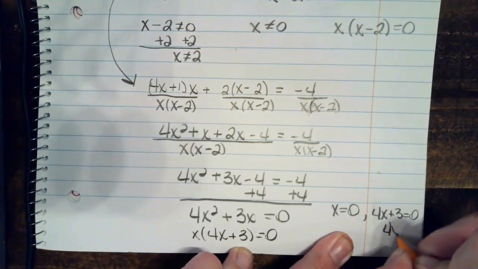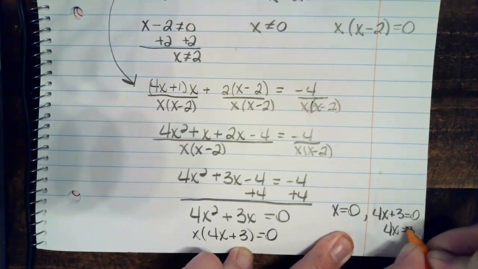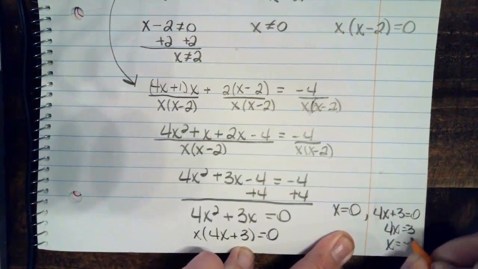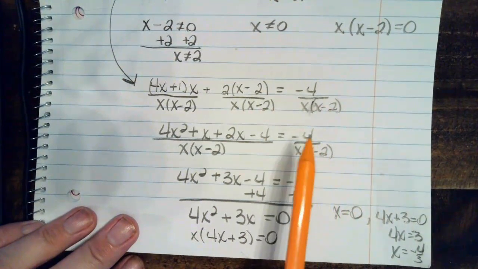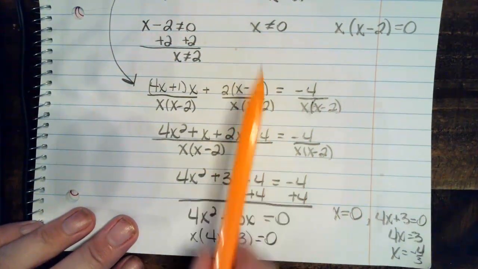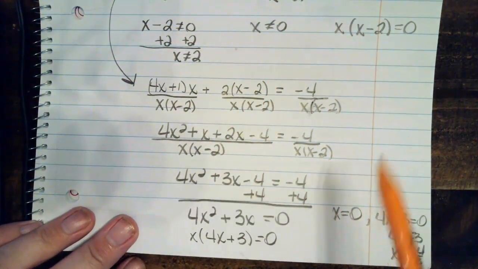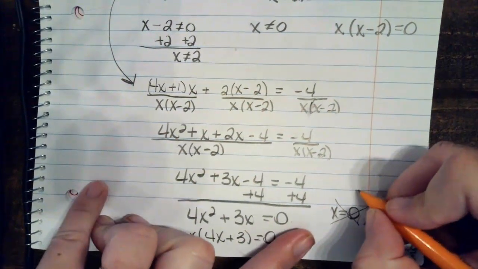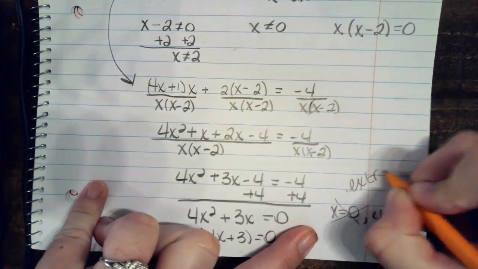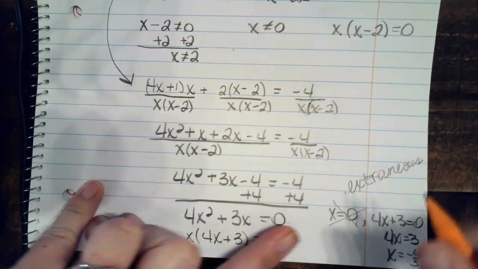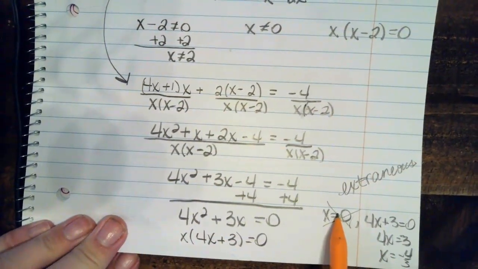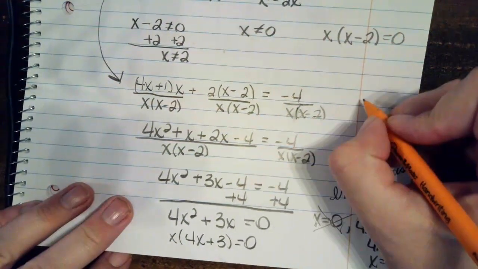So I would subtract 3 and divide by 4. So x would be negative 4/3. So we need to come back up and look at our restricted domain. I'm not allowed to use 0, and I generated a 0. So this is called an extraneous solution. It means I did my math right, but for some reason I'm not allowed to use my answer. So 0 cannot be used, so we've got a single answer of negative 4/3.